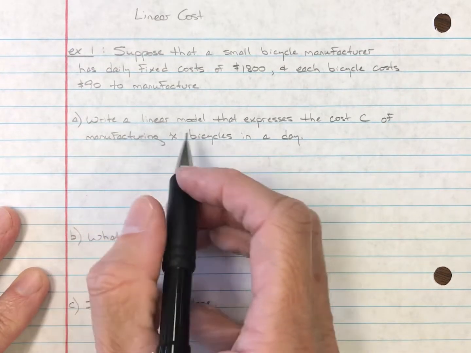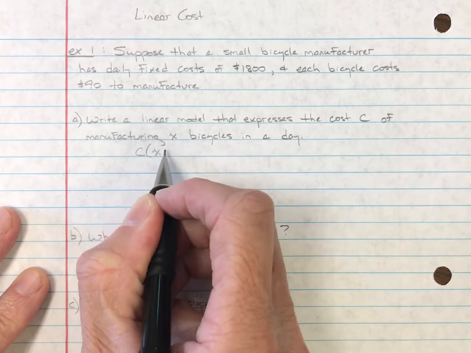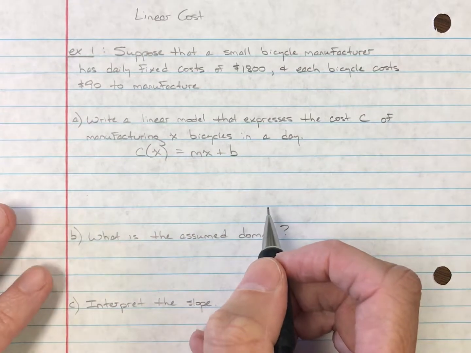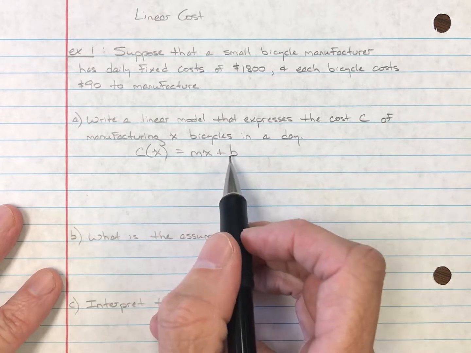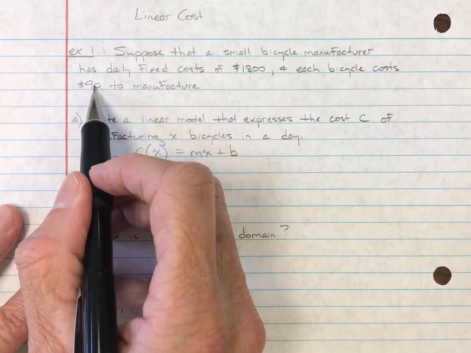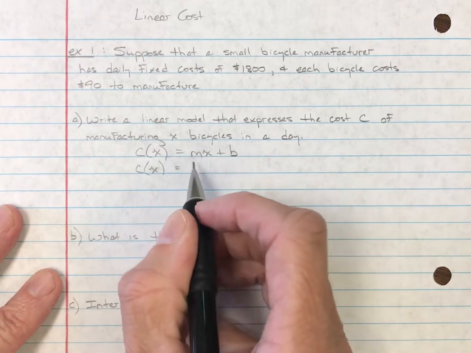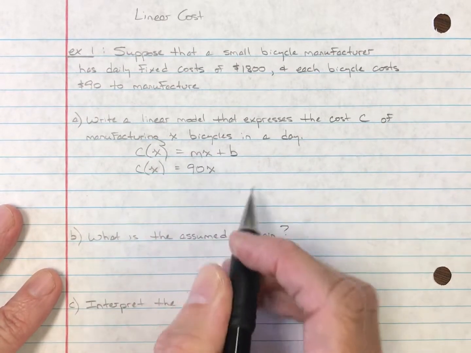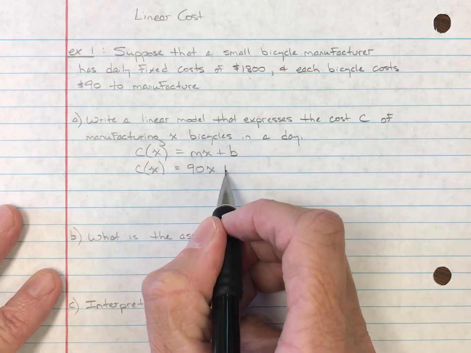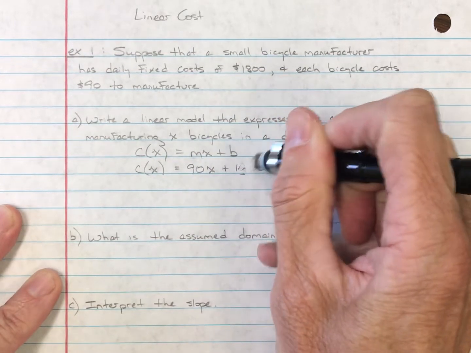Well, I know what the linear model is. Okay, it's going to be C of x equals mx plus b. That's my linear model, our linear equation, our linear function. So what is our slope? Well, it's $90 per bike. So C of x is $90 times x. You're manufacturing x bikes a day, so every bike costs $90. And our fixed cost, so our y-intercept, is $1,800.